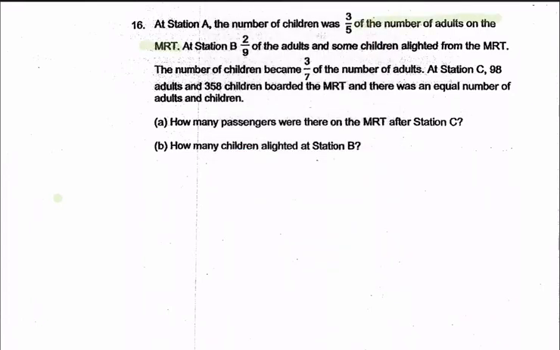At Station B, 2/9 of the adults and some children alighted from the MRT. Okay. The number of children became 3/7 of the number of adults.